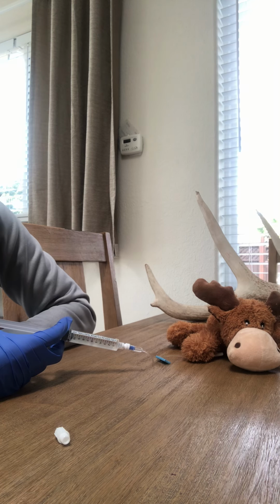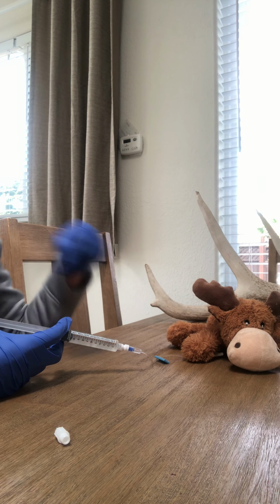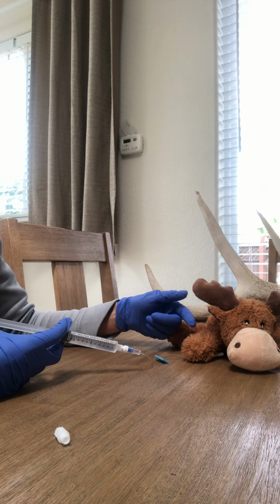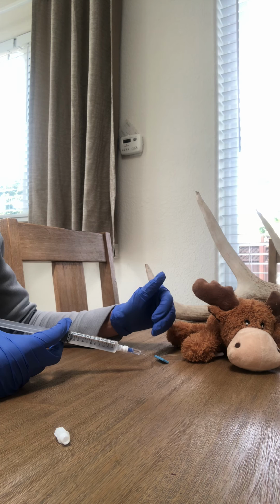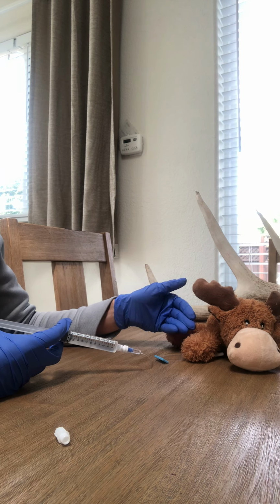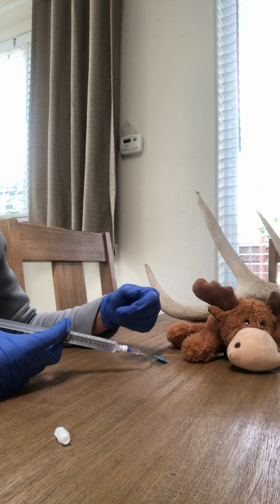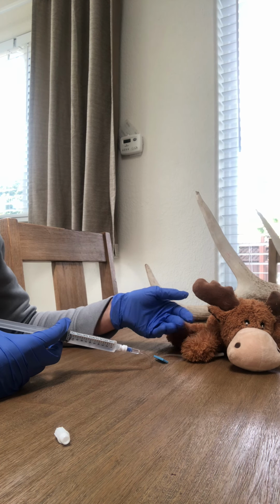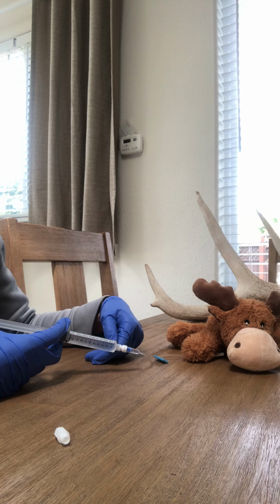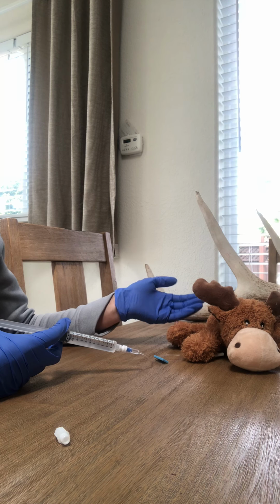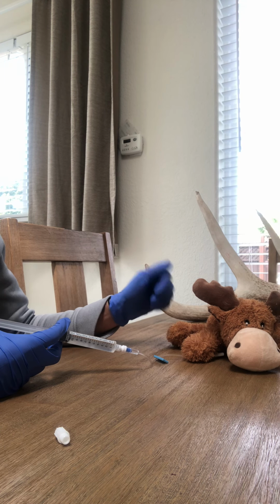While I'm pushing the saline, I'm just looking for any infiltration at the IV site, and I'm also assessing for resistance. If resistance is met, I would remove the saline and assess why there might be resistance, and I'm also going to be looking to see if the patient is having any pain while I'm pushing the medication.